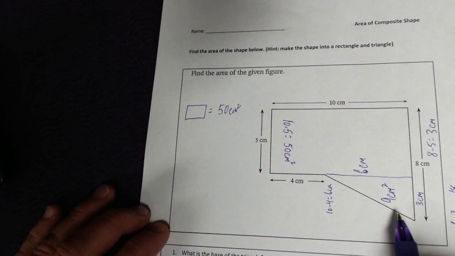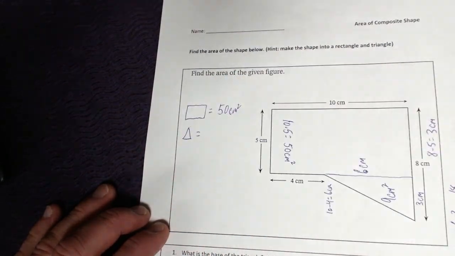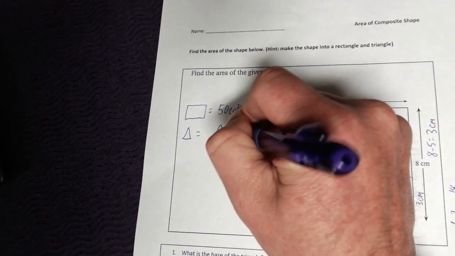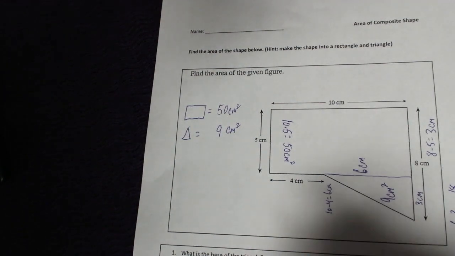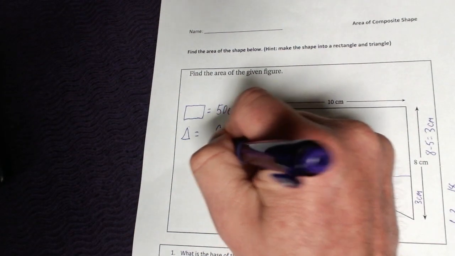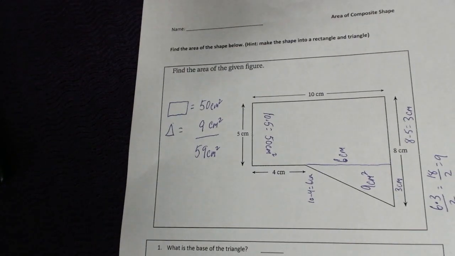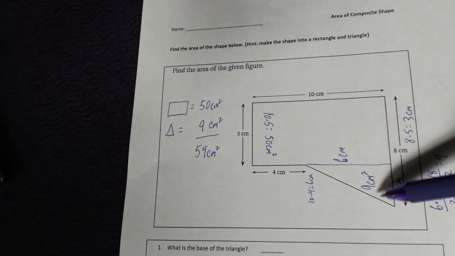The triangle is equal to 9 centimeters squared. And if you add those up, the total figure is 59 centimeters squared. So what we did is we took one big odd looking shape, and we cut it into two figures that we could find the area of.